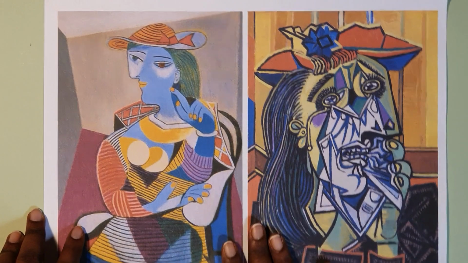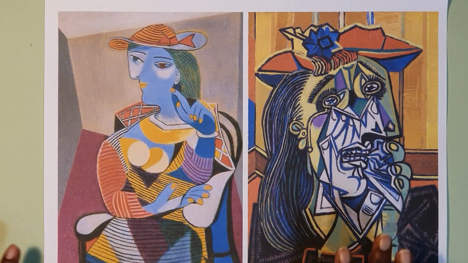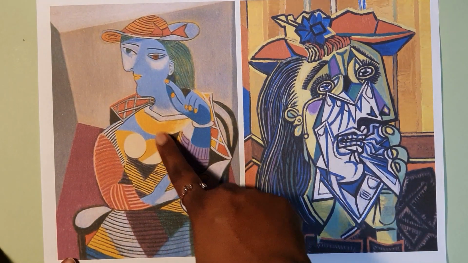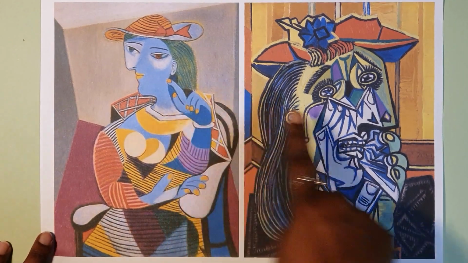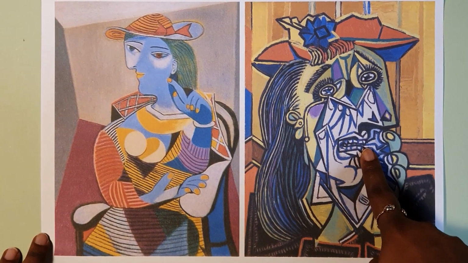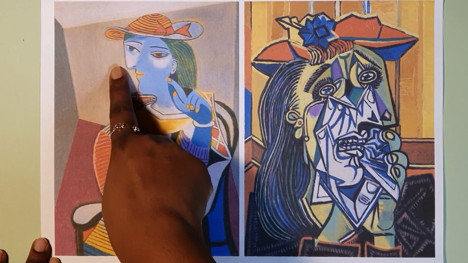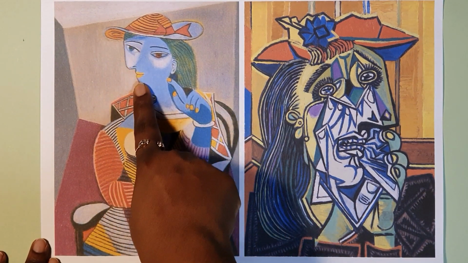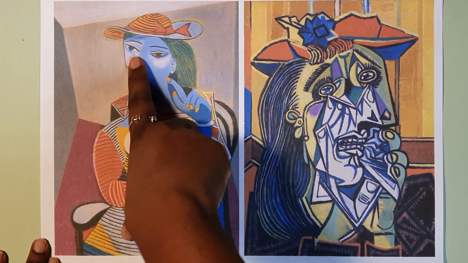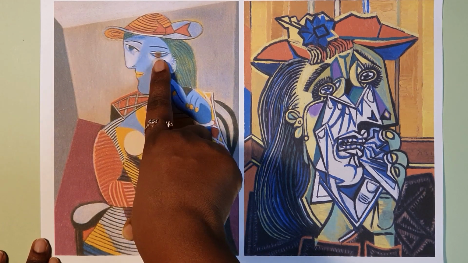Okay. These are actually Picasso's original works. This one is called The Seated Lady, and this one is called The Weeping Woman. Now if you look at the seated lady, can you tell that her nose is at the side with her mouth and her neck? But look at her eyes. Both of them are on the side.